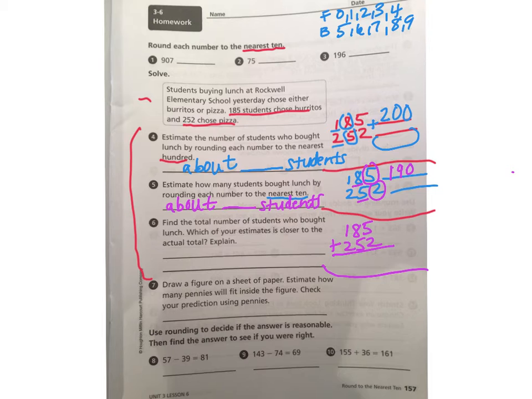Was it this answer from number 4? Or was it this answer from number 5? After you added these up, which one was closer? Which of your estimates is closer to the actual total? And write that on the line. So basically your answer is going to be, it was closer when I rounded it to the nearest 100, or it was closer when I rounded to the nearest 10. All right, we are not going to do number 7.